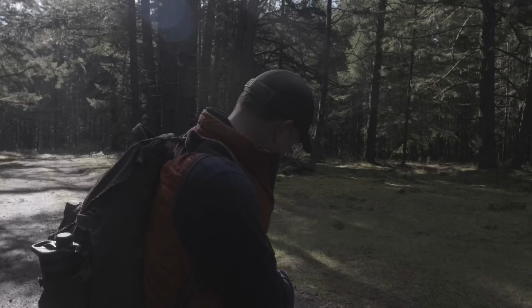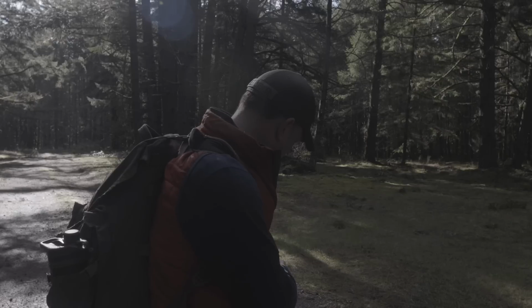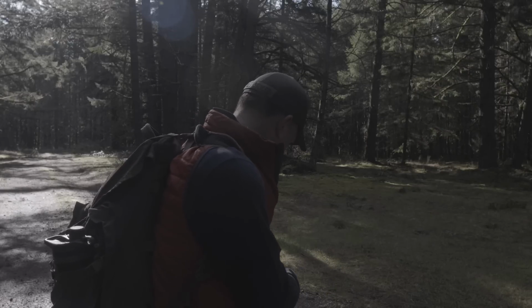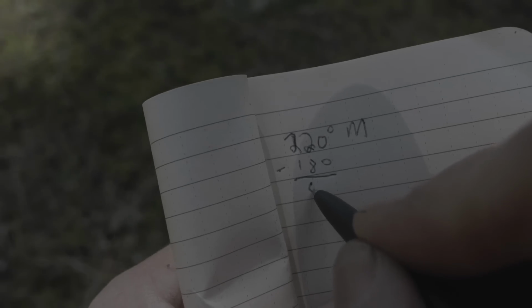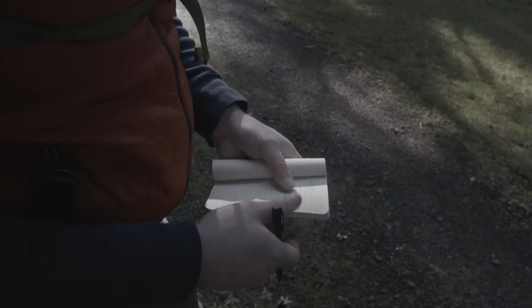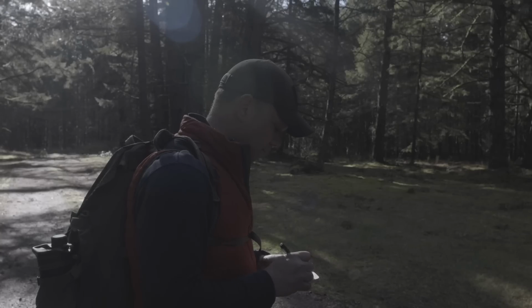To determine that reverse azimuth, if your heading was between 0 and 180 degrees, you're going to add 180. If your heading was between 180 and 360, you're going to subtract 180 degrees. And this will give you some confidence so that you can work yourself back to that road.